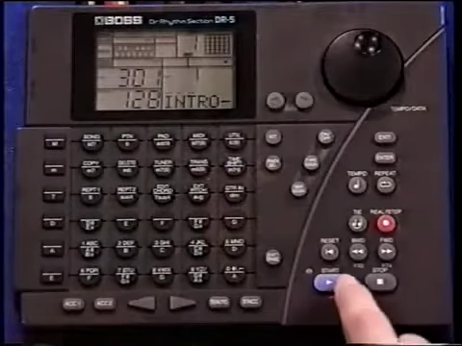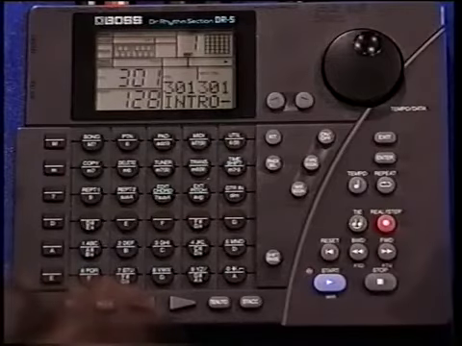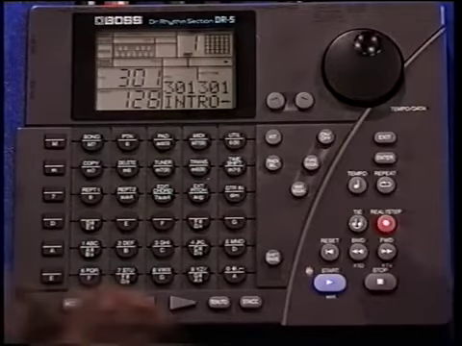Okay, let me show you what I've done in the meantime. I've actually created 4 other patterns to go with the one I just showed you. Let's start with pattern 301. This is my intro pattern. I'll just play this for you. Very simple.